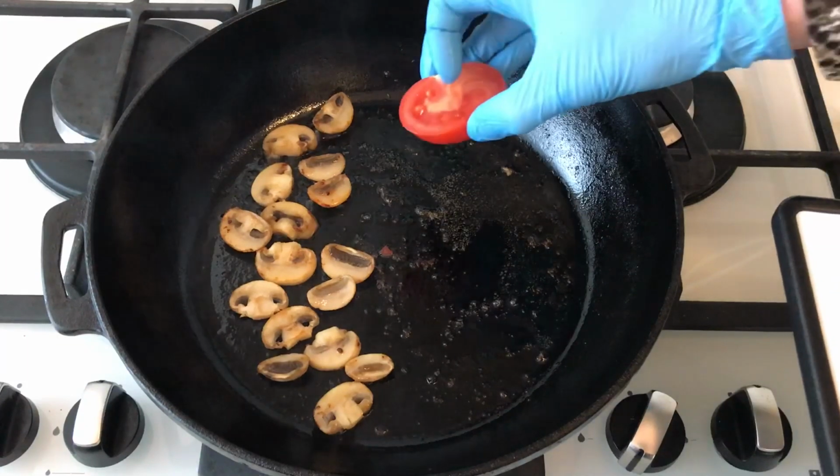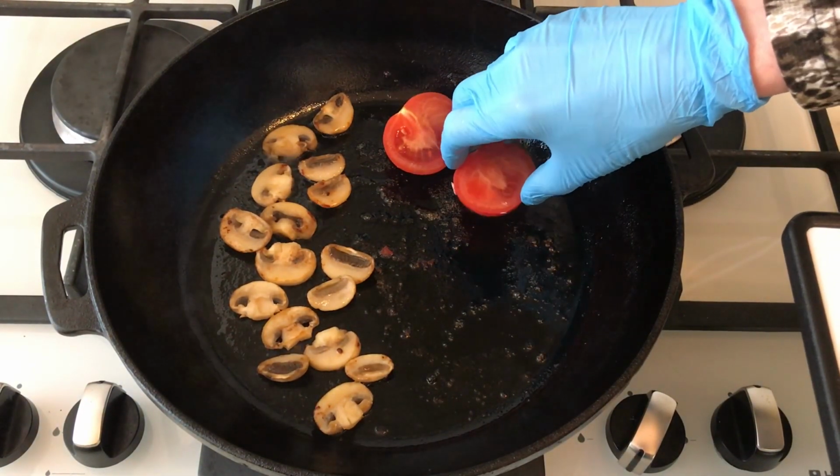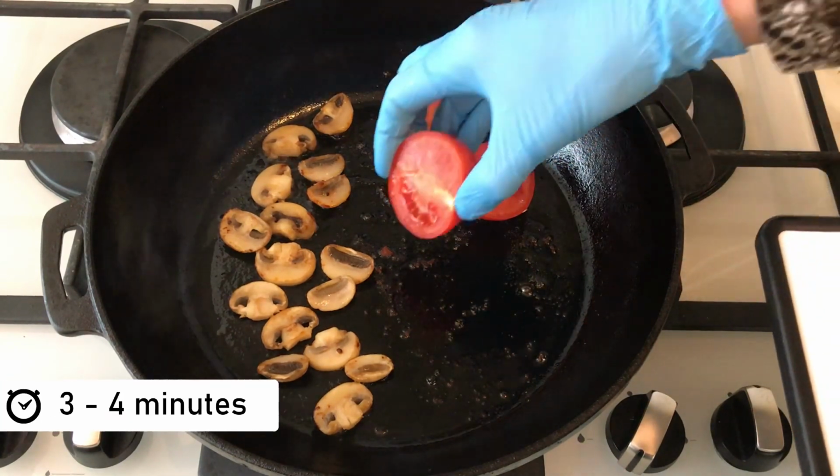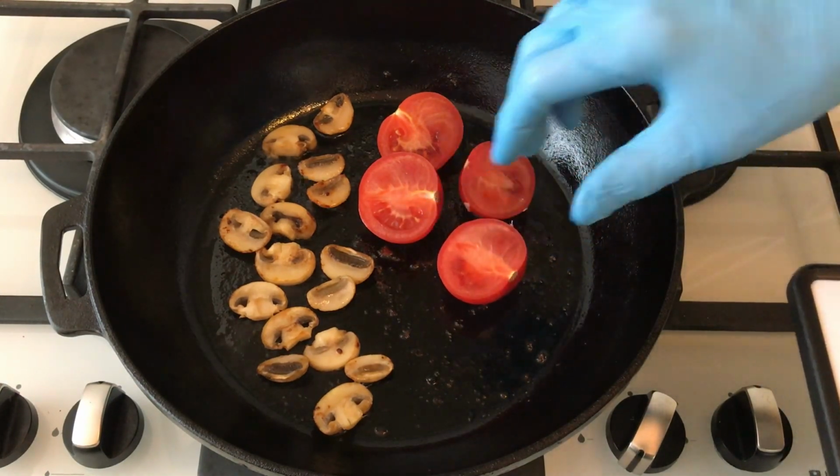For tomatoes, cut the tomatoes across the centre in half lengthways and season with salt and pepper. Cook for 3 to 4 minutes until tender, but still holding their shape.